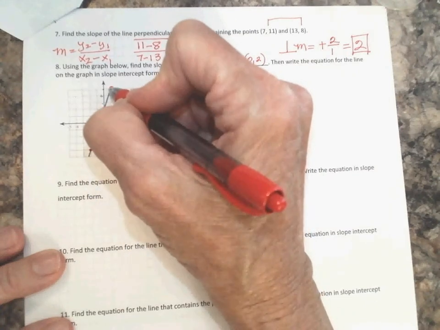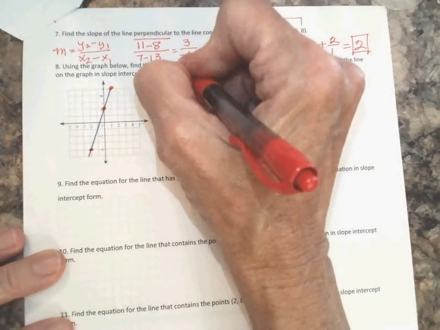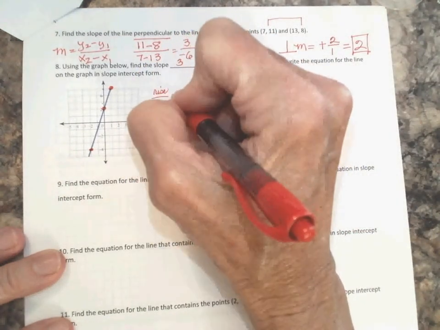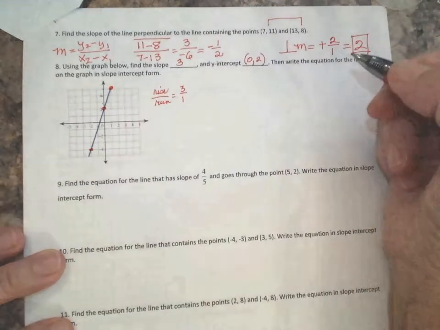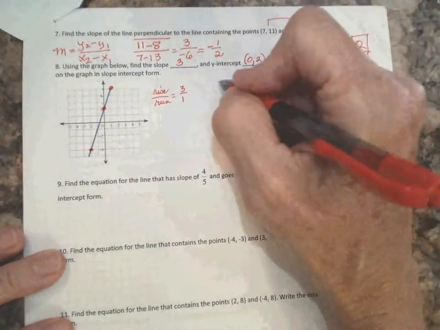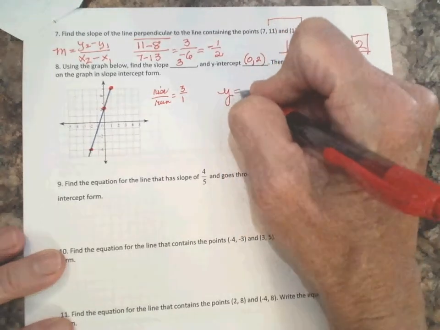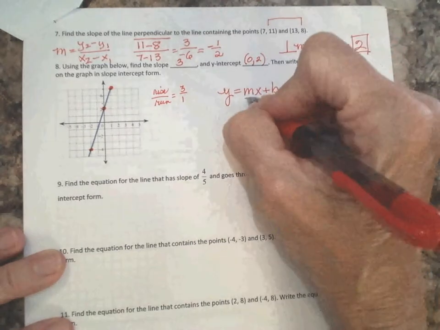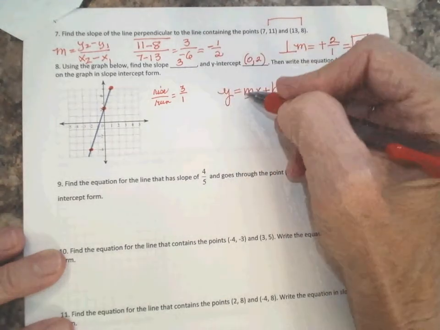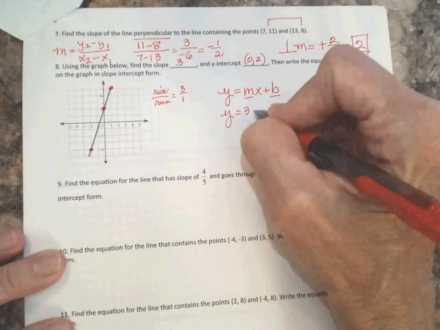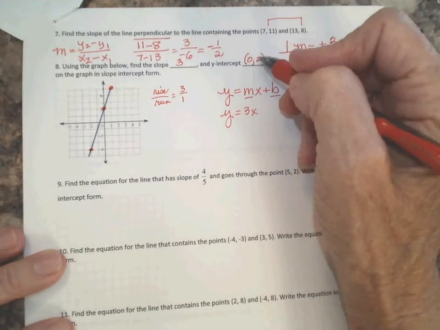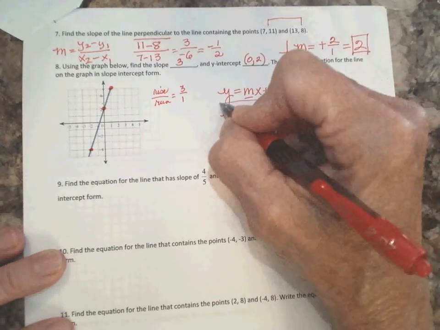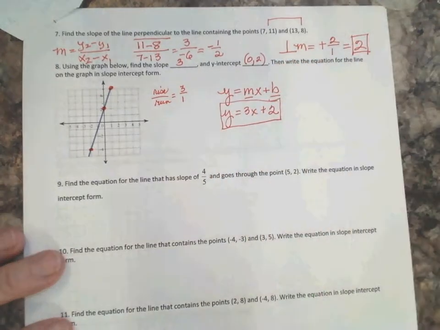I go up 3 and over 1, and they're both positive. So my slope would be just 3. Okay, rise over run, and they're both positive, so it'd be 3 over 1. So my slope is 3. Now I'm going to write my equation using my slope-intercept form, which is y equals mx plus b. So I'm going to come back and fill in my numbers. My m is 3, so I have 3x, and my b number is the y-intercept number, so it'd just be plus 2, and this would be the answer that you're looking for.